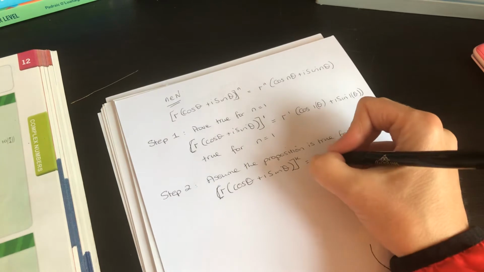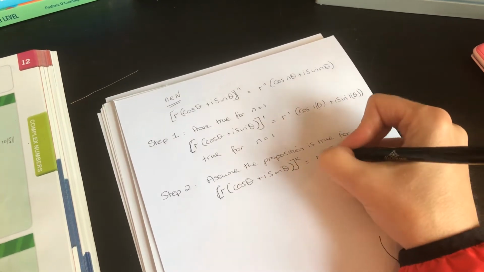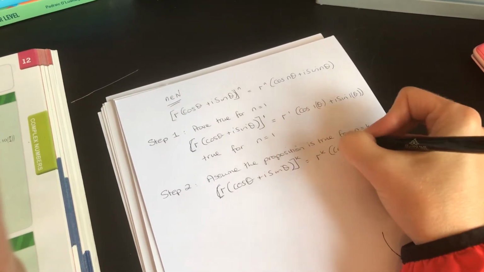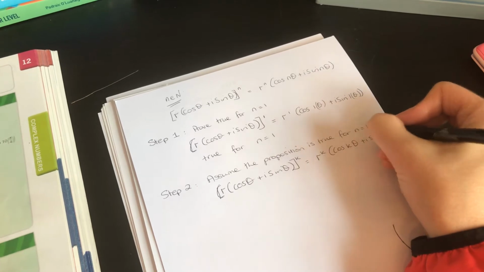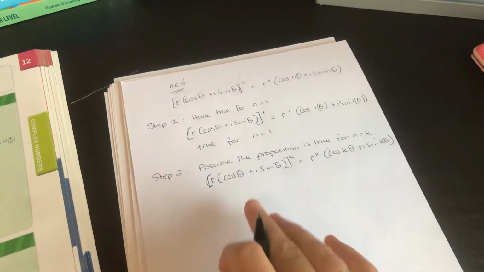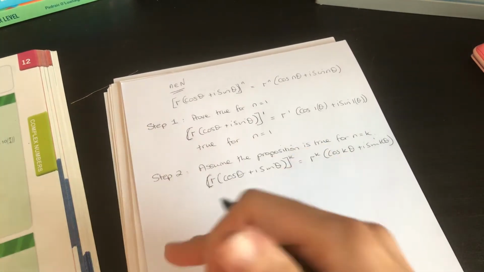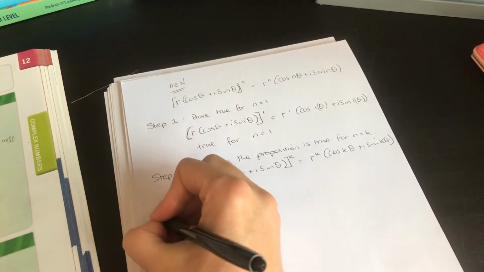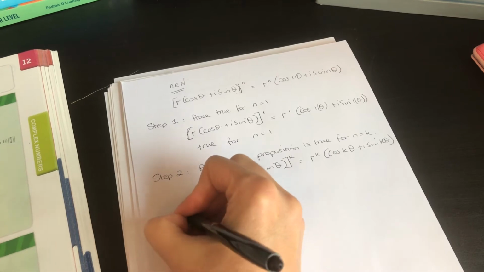So anywhere I had an n, I'm throwing in a k. This is my assumption. At some stage in step 3, I always use my assumption.